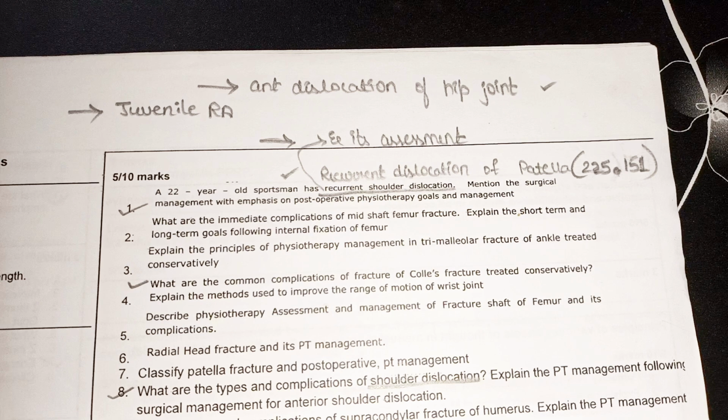Eighth one, what are the types and complications of shoulder dislocation? Explain the PT management following surgical management for anterior shoulder dislocation. Ninth one, list the types and complications of supracondylar fracture of humerus. Explain the PT management following surgical management for supracondylar fracture of humerus. 10th one, explain the PT management for Galeazzi fracture.